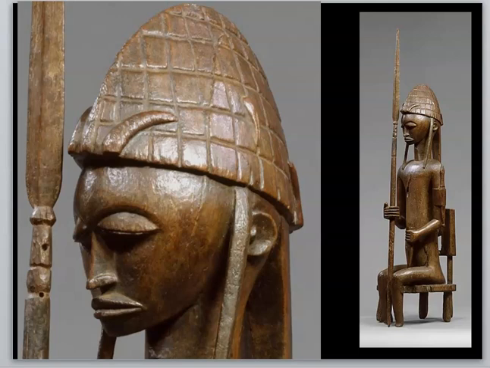We do know that they were used in initiations and in festivals, but I think we could safely also put them into the context of belief in ancestor figures, or excuse me, ancestor spirits.